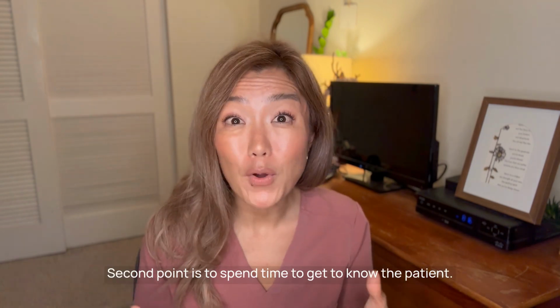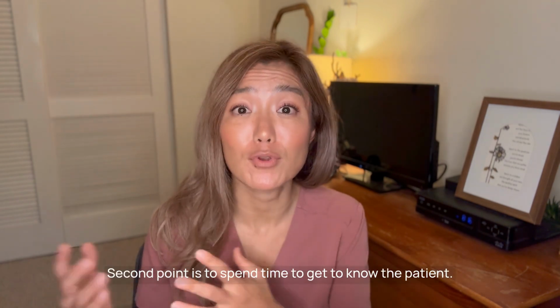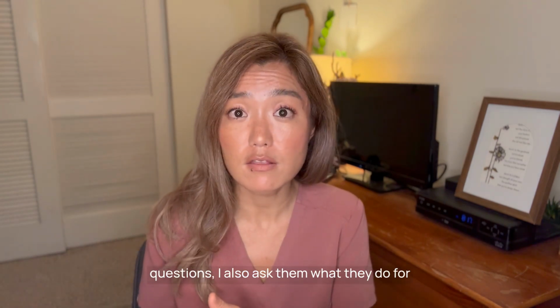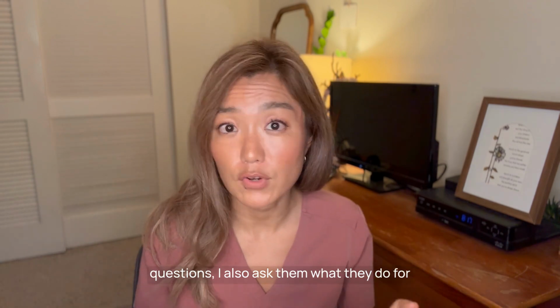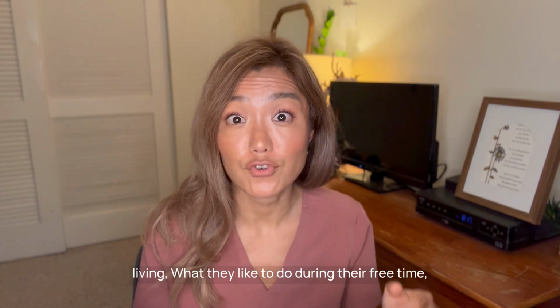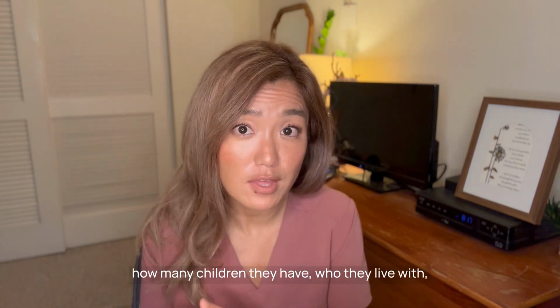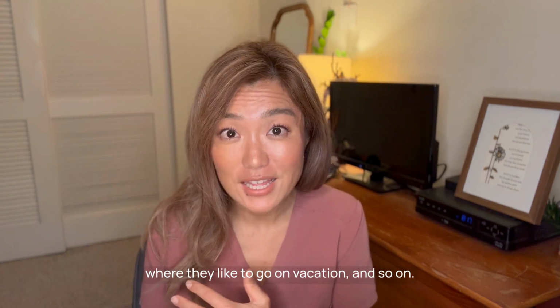Second point is to spend time to get to know the patient. On top of listening to their concerns and questions, I also ask them what they do for a living, what they like to do during their free time, how many children they have, who they live with, where they like to go on vacation, and so on.